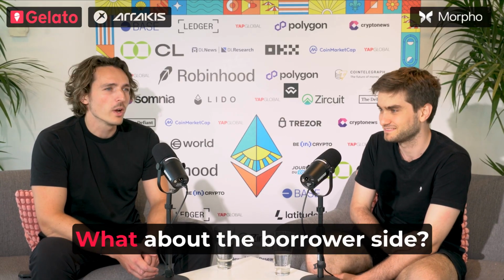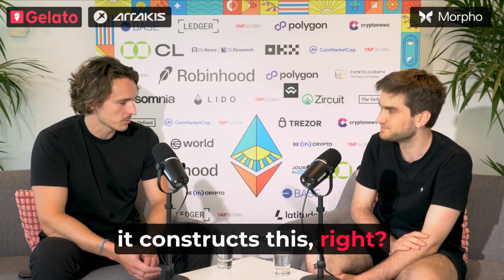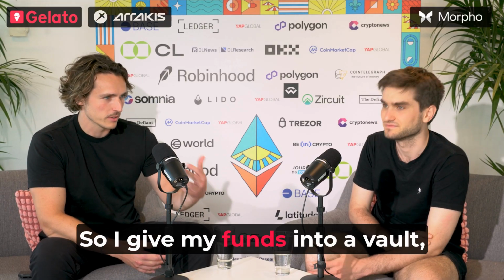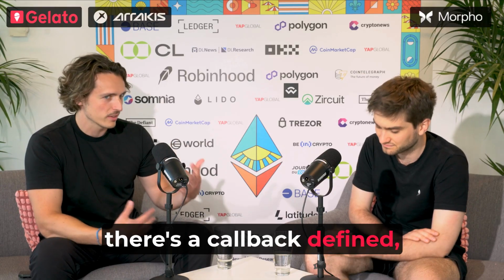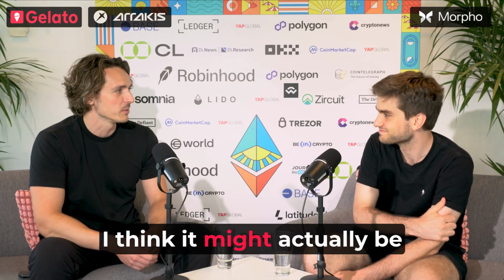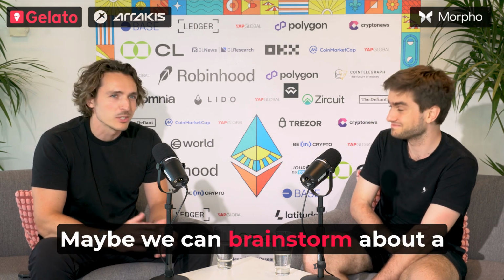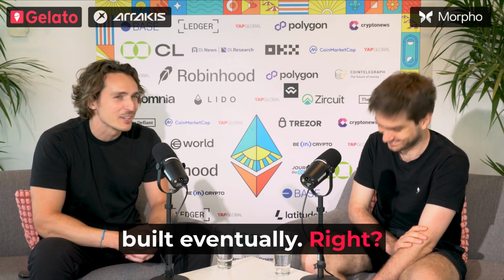Okay. So yeah. What about the borrower side? So the lender has the intent, it constructs this, right? So I give my funds into a vault. There's a callback defined. A bunch of opportunities are always opened up with callbacks, right? You can interact with any sort of other DeFi protocol. I think it might actually be very cool with hooks and so forth from Uniswap. Maybe we can brainstorm a couple of ideas that can be built eventually, right?